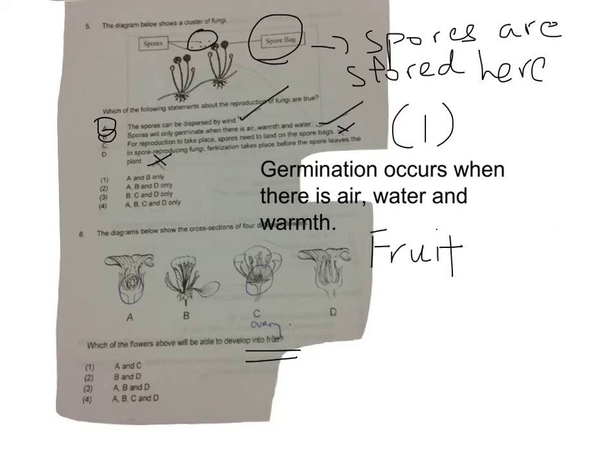So you're looking at A, B, C, D. You'll see that only flower A and flower C has the ovary, and only flower A and C can become a fruit. So answer is A and C. So answer is 1. Question 6, your answer is 1.